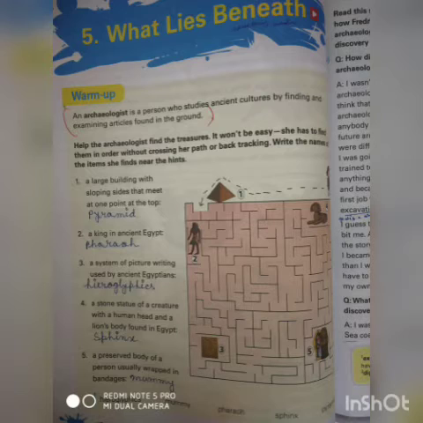Now, in this chapter, on the left-hand side, page number 76, some items are given and it is asked to write the name of the items that were found in the Egyptian civilization. Number 1, a large building with sloping sides that meet at one point at the top, and the answer would be pyramid. You can see the number 1 picture, it is called a pyramid. You might have seen a pyramid, right?